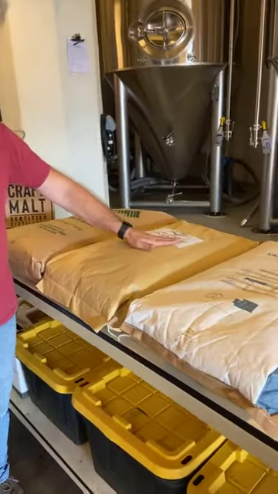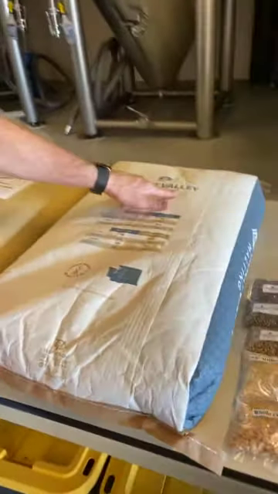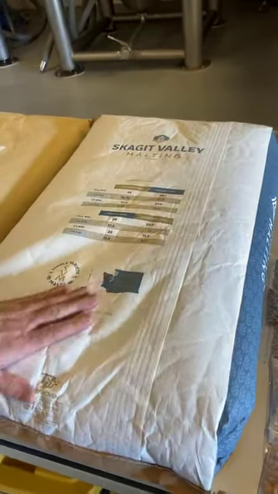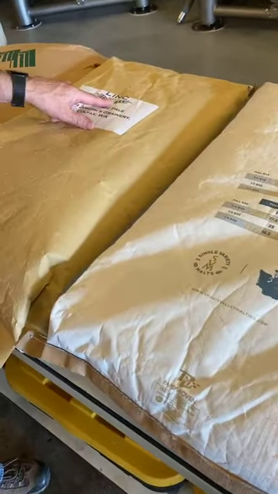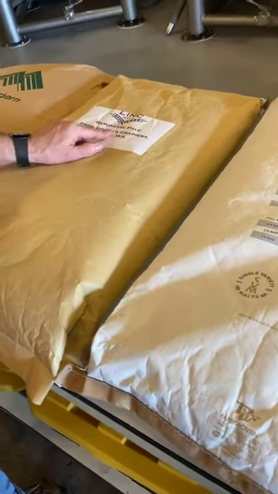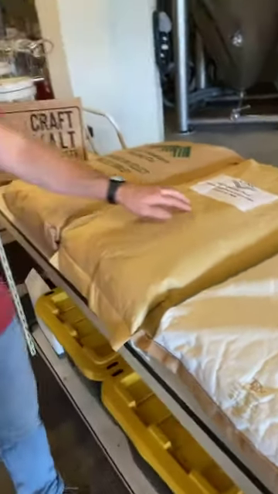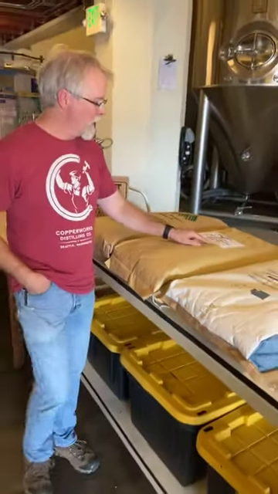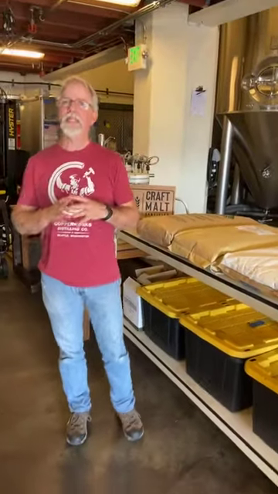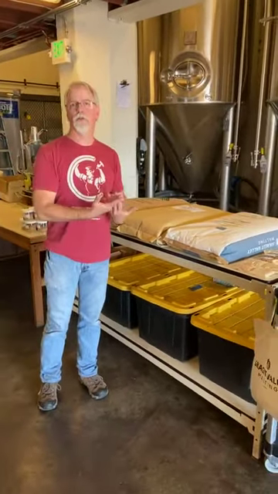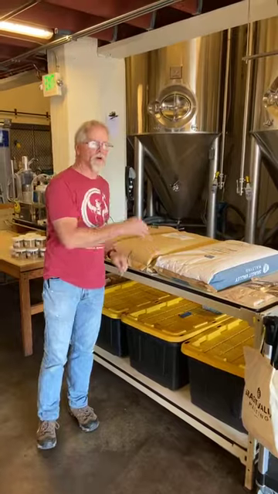A couple of other small malt houses came up. Skagit Valley Malting up in the Skagit Valley was created about 5 years ago. Link Malting, right outside of Spokane in Spokane Valley, was created. They're all making malt from malted barley, but grown on local farms.